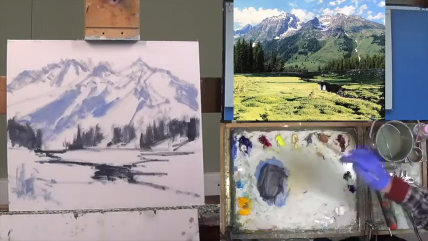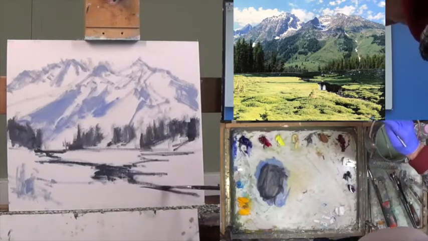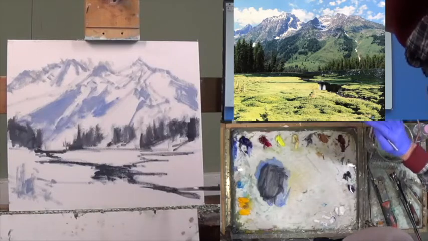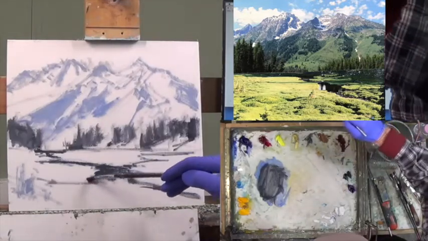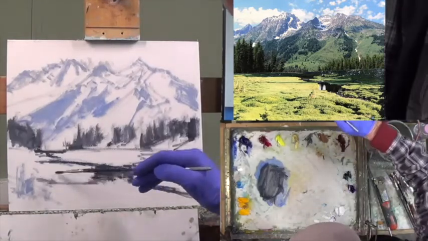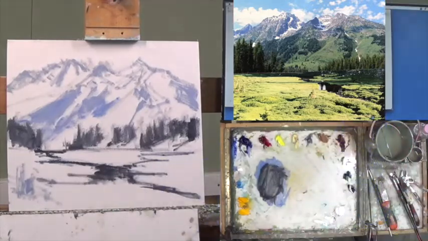And we have this nice strong abstract shape here in the foreground. And that is the beaver pond.